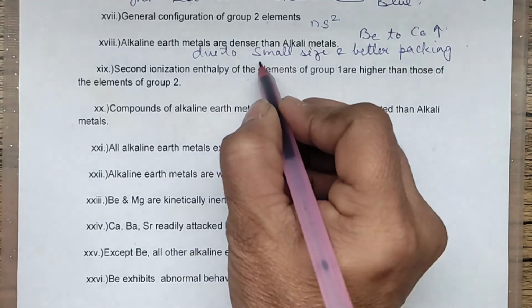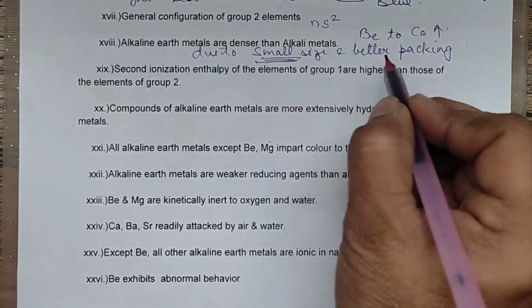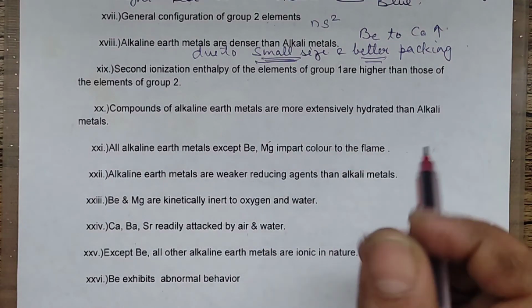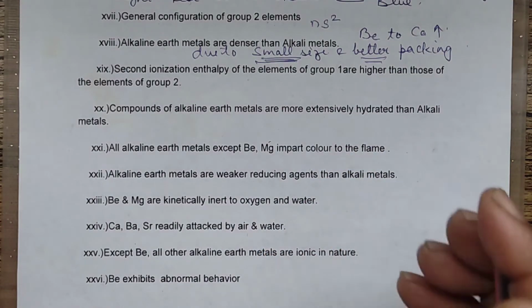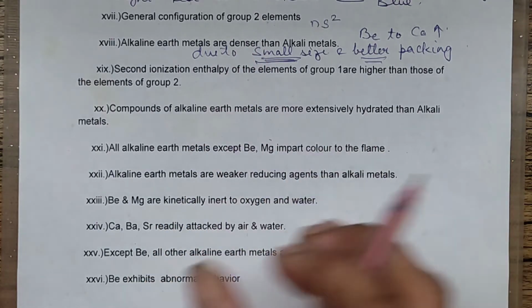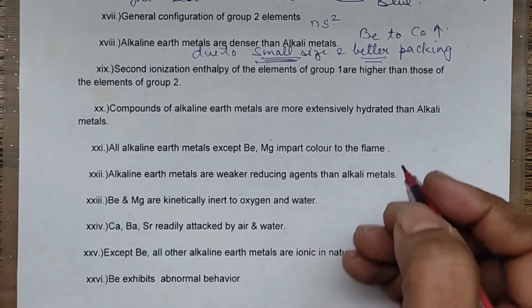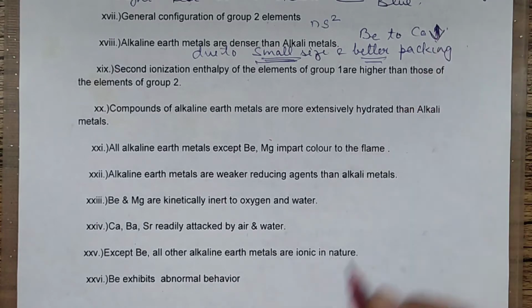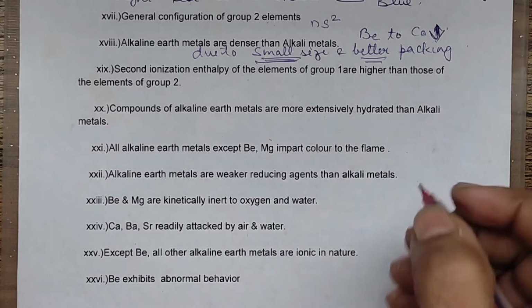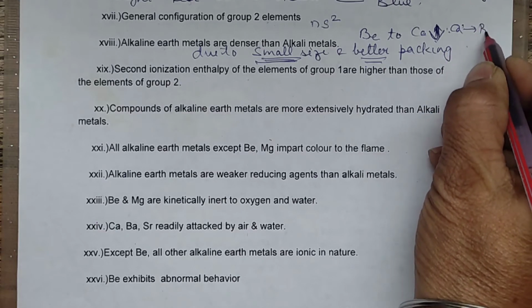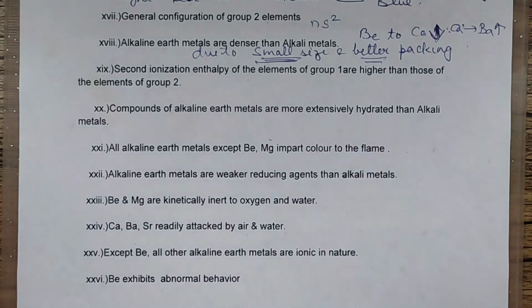They are denser because of two main reasons. One, small size and better packing. Because they have small size, their packing will be more effective. Moreover, the density doesn't vary uniformly down the group. It is seen that from beryllium to calcium, the density decreases, and then from calcium to barium, the density is found to increase.